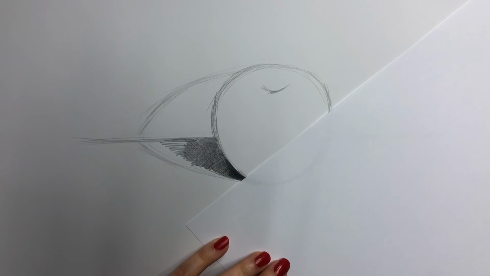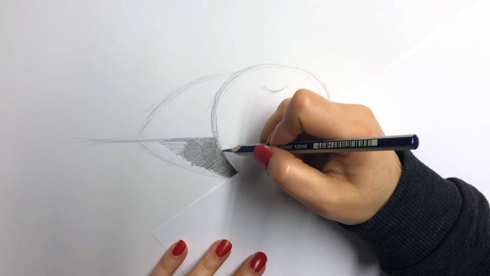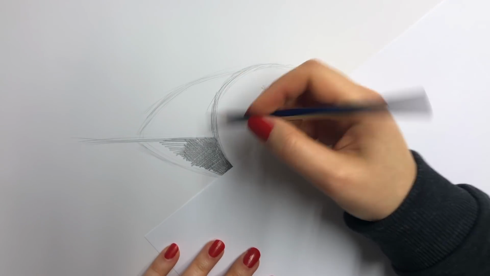I'm also going to grab a piece of paper to help me not to smudge the other areas.